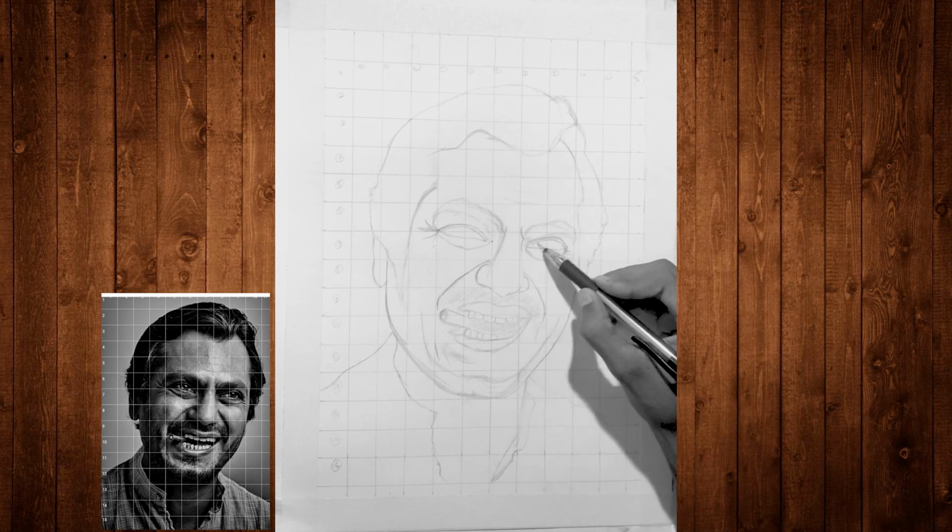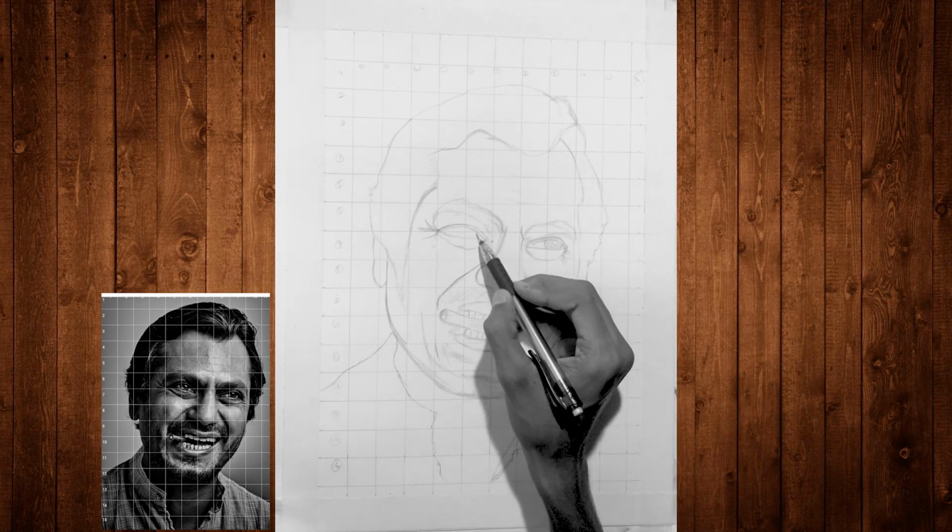So we have completed the first part of our portrait series. I hope you have drawn this outline carefully. So in second part we are going to draw the hairs of Nawazuddin Siddiqui.